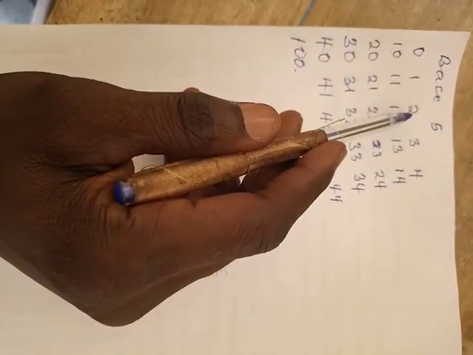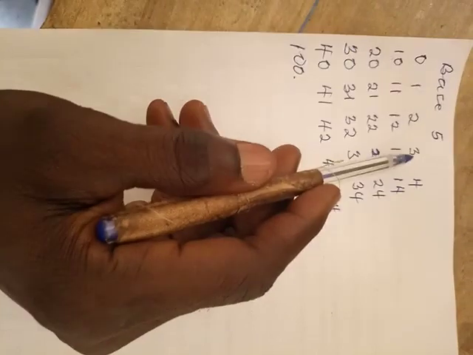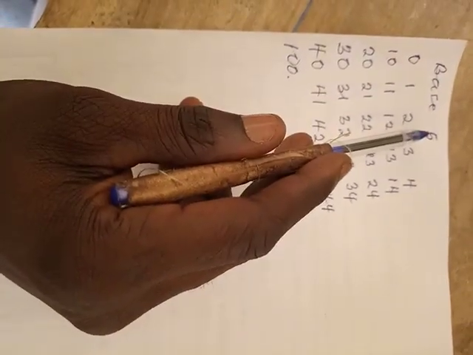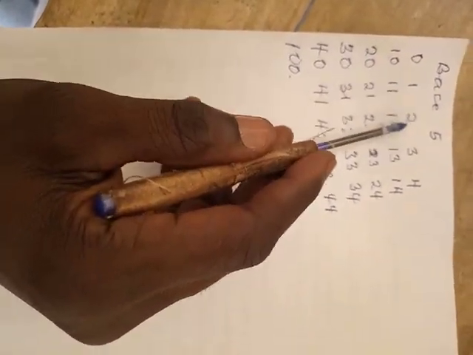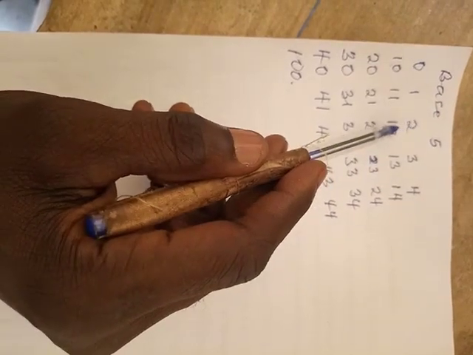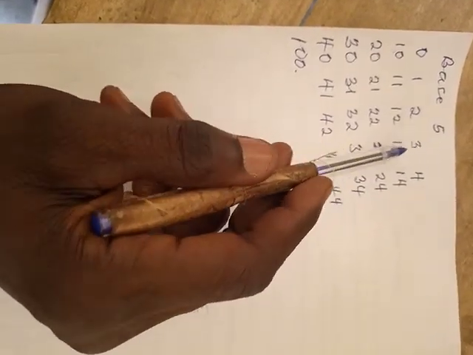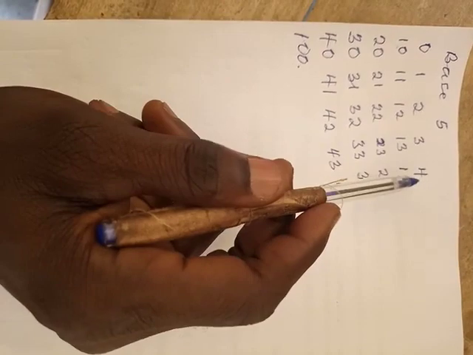So all numbers less than the base are still the same. 1 in base 5 is still 1, 2 in base 5 is still 2, 3 in base 5 is still 3, 4 in base 5 is still 4.